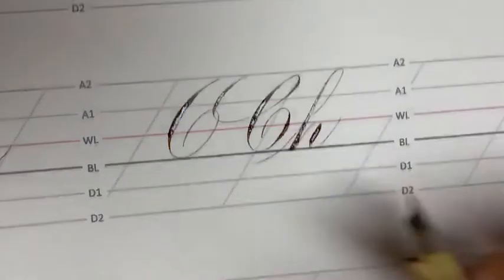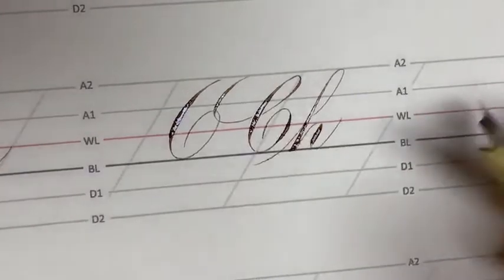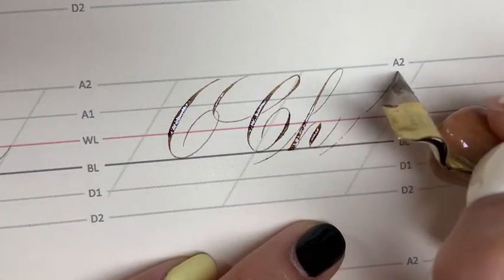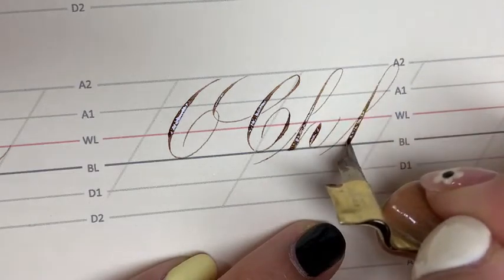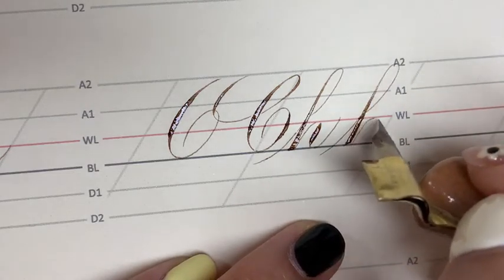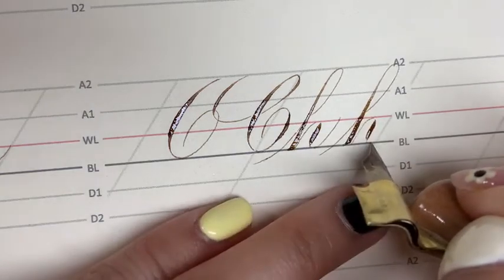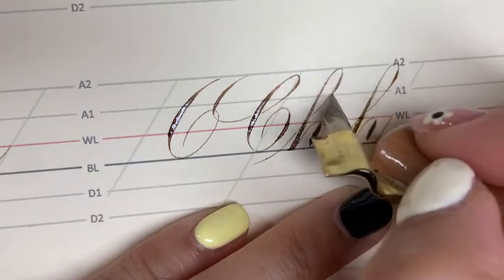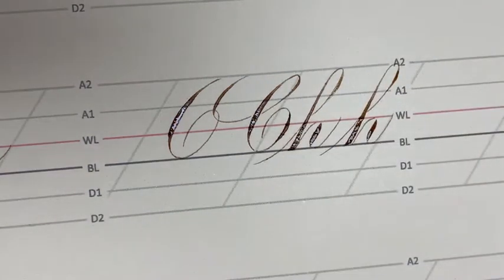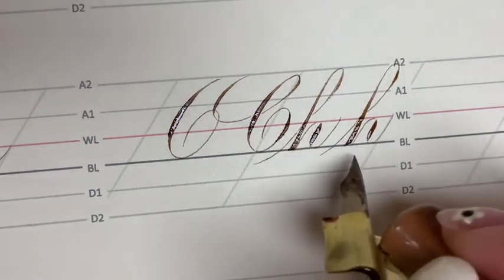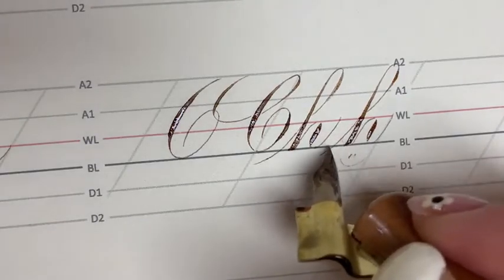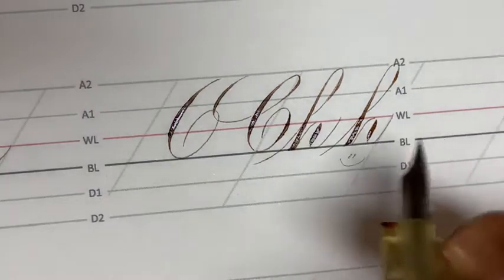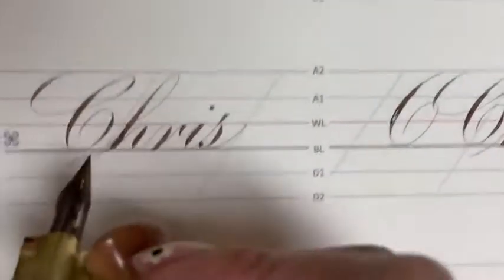So that's what I want. I want this little triangle to fit in the H. Okay, this is better. It's more open. This is still a little bit narrow, but this is better than the first one.